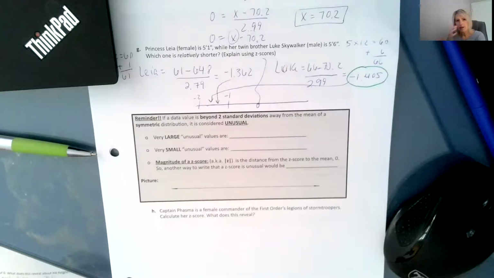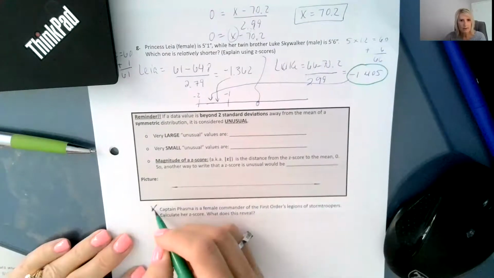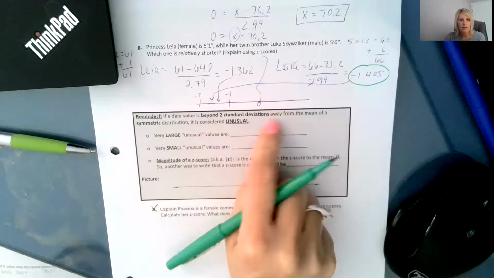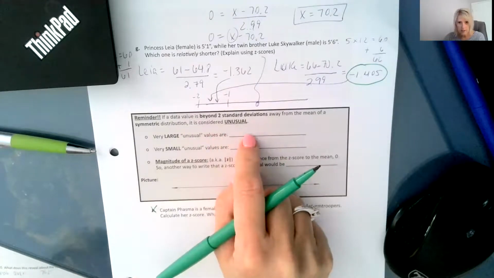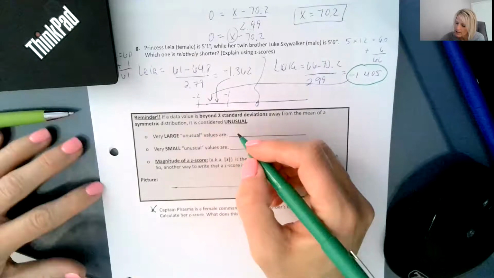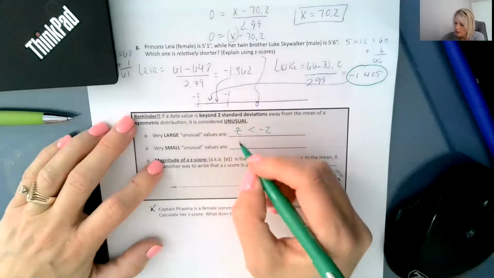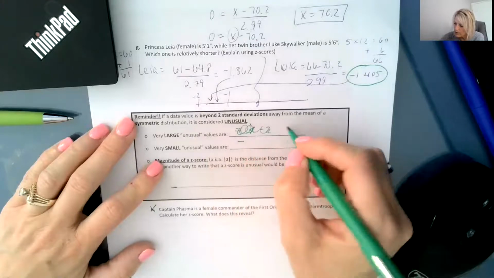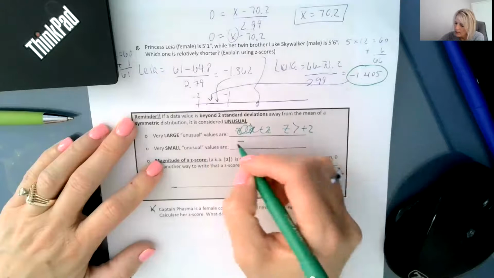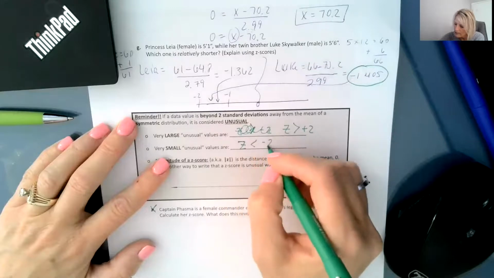Okay, so I'm going to skip H, but I do want to make a note on the reminder here. If a data value is beyond 2 standard deviations away from the mean of a symmetric distribution, it is considered unusual. Very large unusual values are data values whose Z-score is... I'm sorry, I'm a little bit wrong. The very large ones are greater than a +2. And the very small unusual values are data values that have Z-scores that are less than a -2.